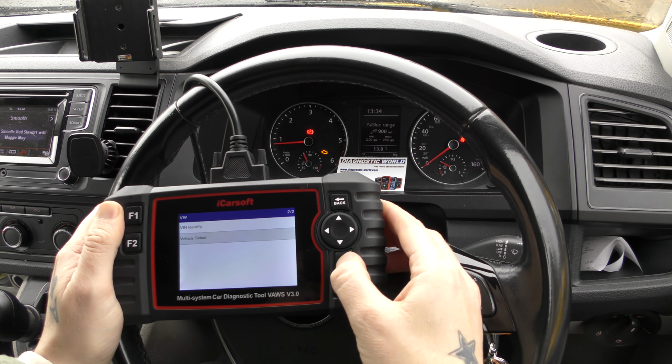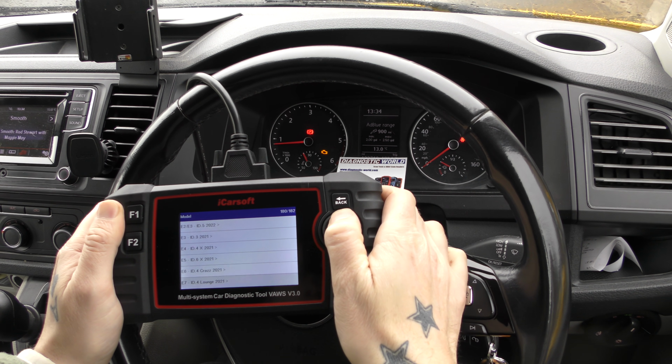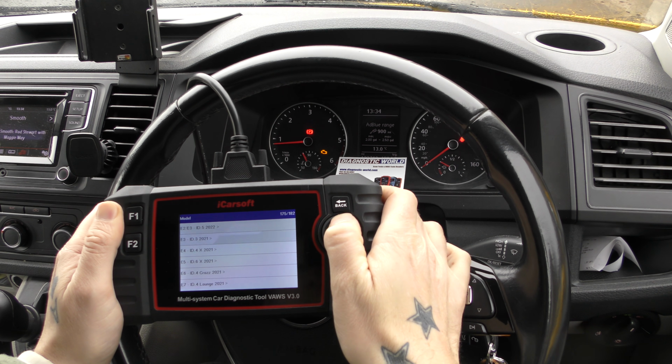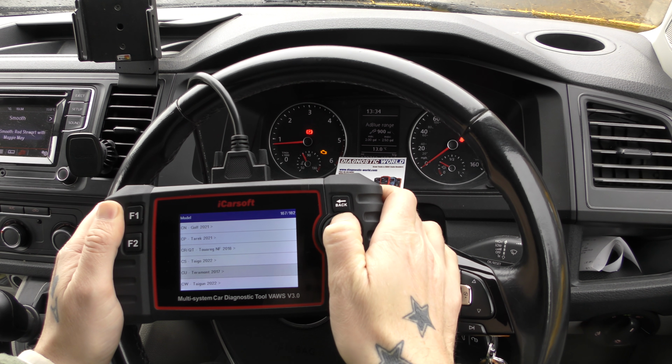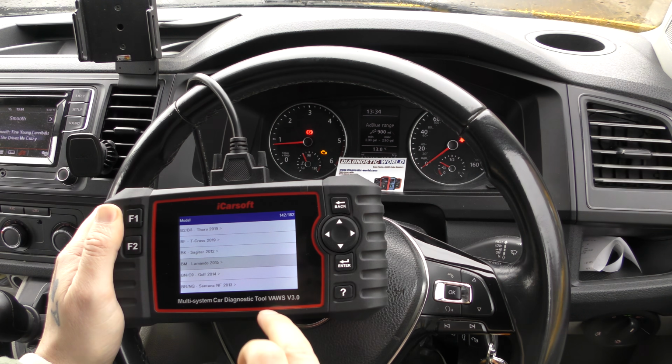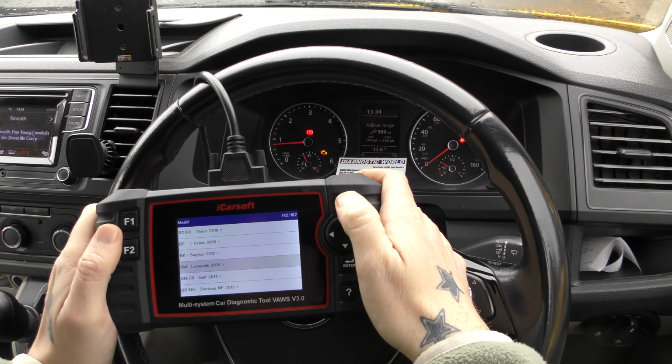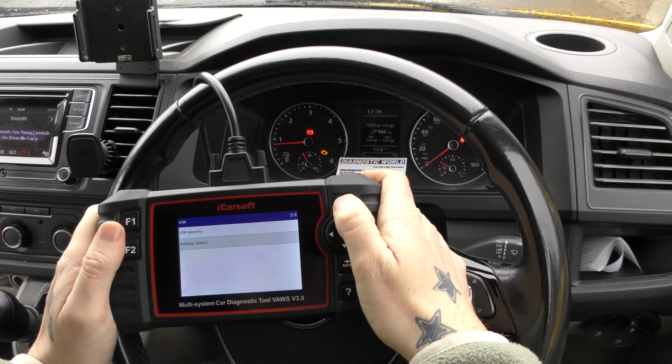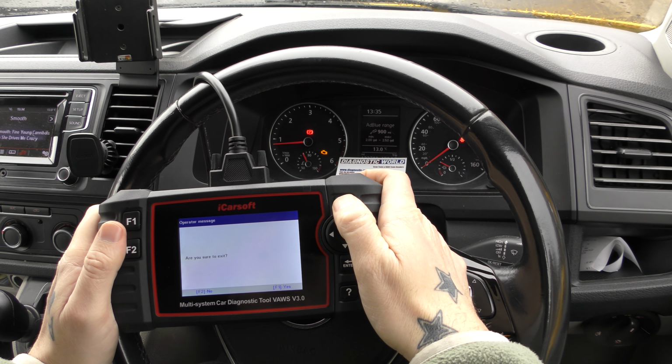So then you go to vehicle select and go through all of the options. There's 182 here, but they're finding that the Transporter just isn't there at all, or the Crafter isn't there at all. It's pointless going through all of these, because what you need to do, and I hope this will help people, is completely back out of this.